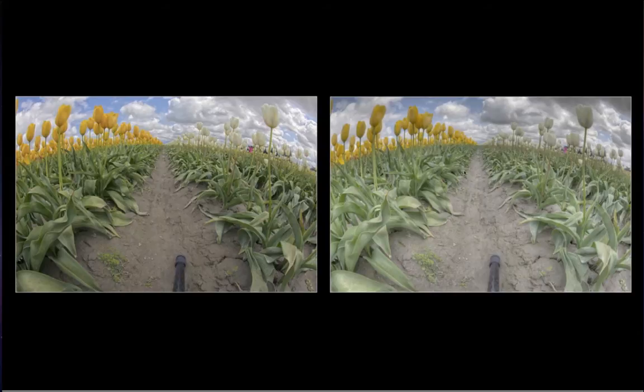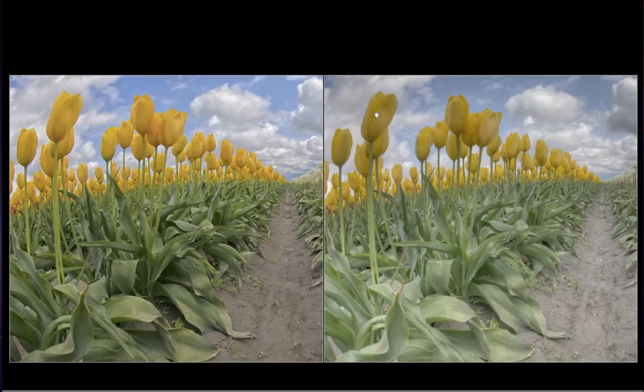Let's analyze some of the things. So let's zoom in. All right. So I prefer the details in the tulips with HDR Express. Overall, I also appreciate HDR Express's handling of shadows. Looks a little bit more realistic.